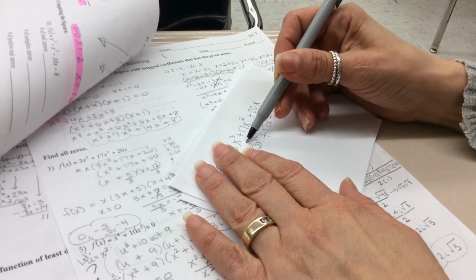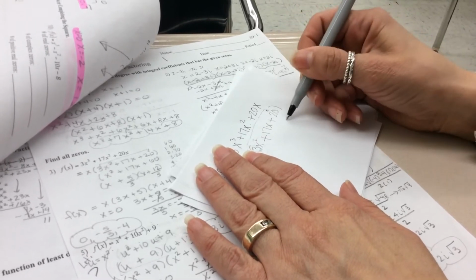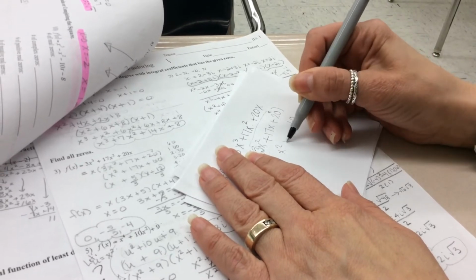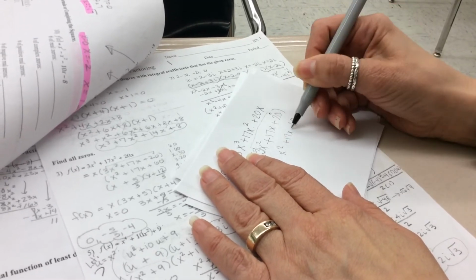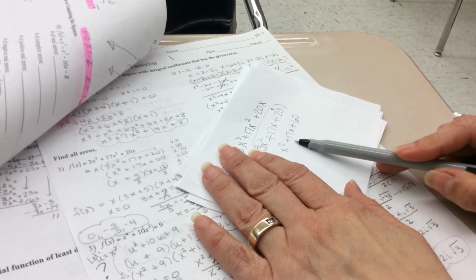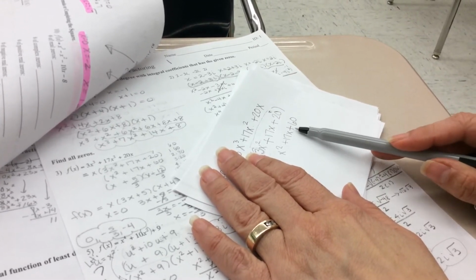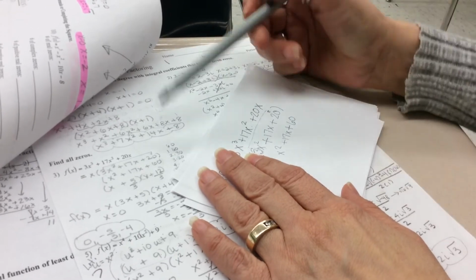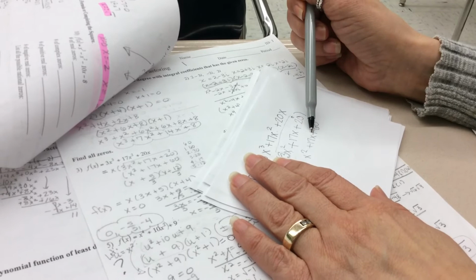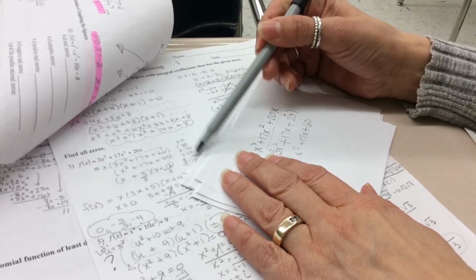So what I'm going to do is multiply the 3 to the 20, and that gives me 60. So this equation becomes x squared plus 17x plus 60. So now I need to factor this. Find factors of 60 that I can add to get 17. And that's what I listed over here. And the factors of 60 that you can add to get 17 are 5 and 12.